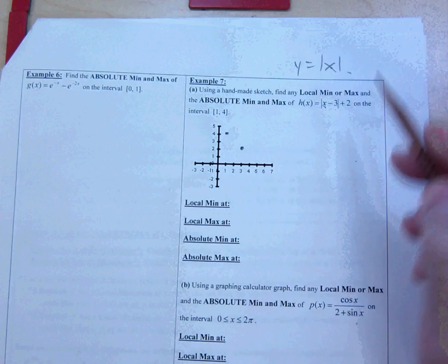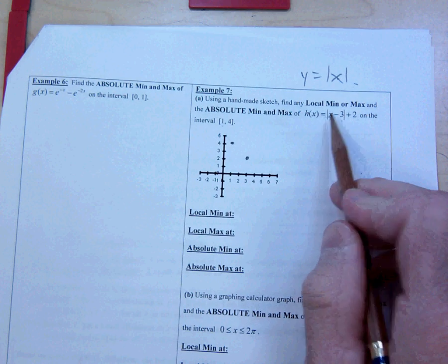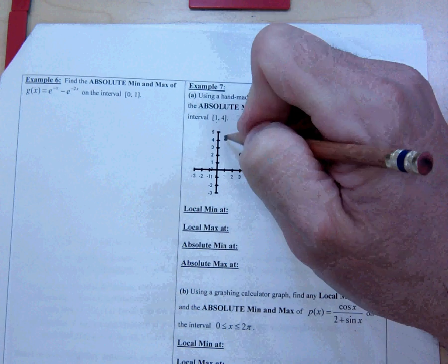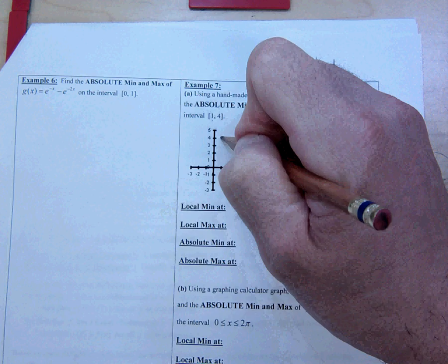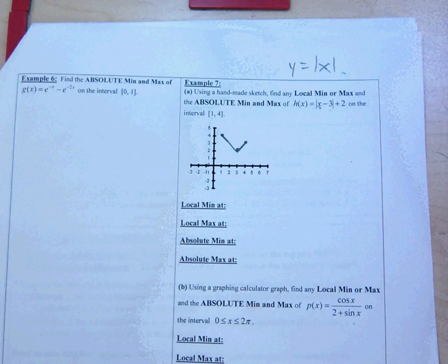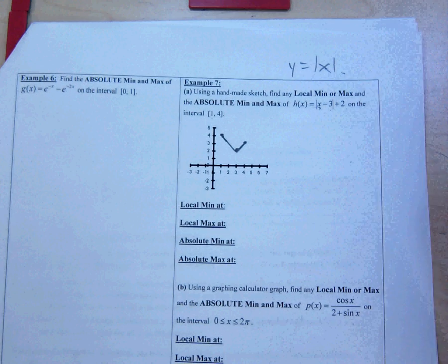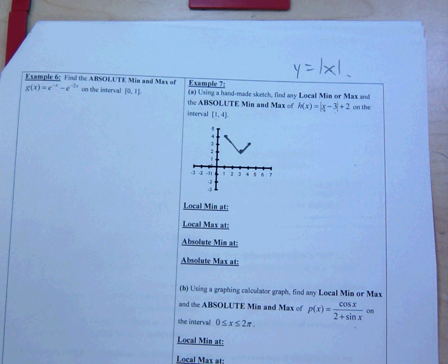Okay, plug in the other endpoint, which is 4. What do you get for the y value? 3? Okay, so everybody agree that that's what it looks like? Everybody with me on that? That's what the function looks like on the interval 1 to 4?